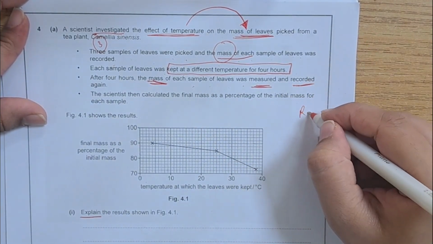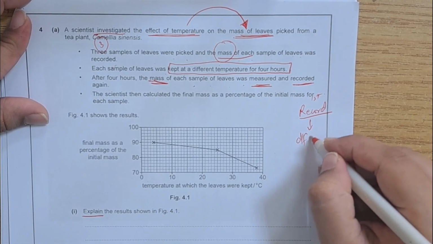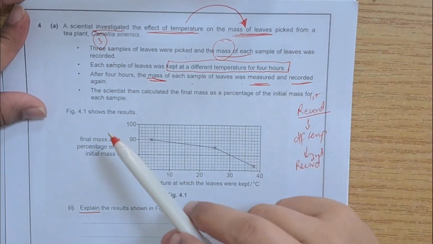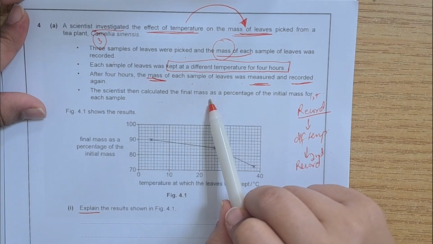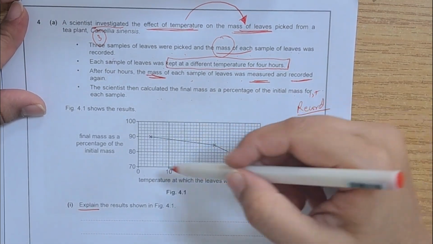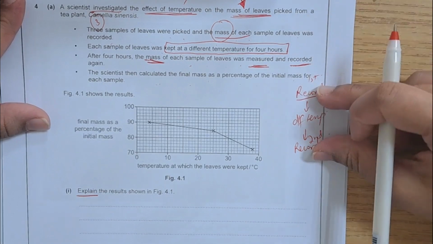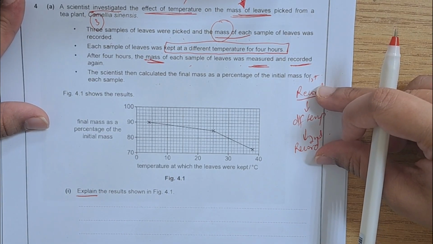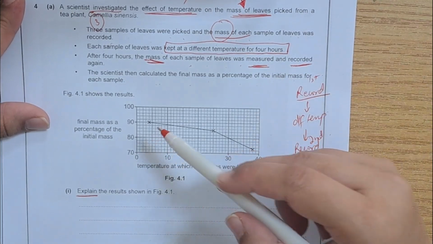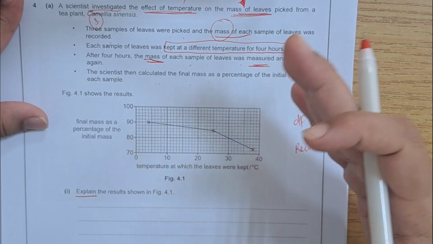Okay, so what you did, you recorded. So there was a first recording. Then you kept it at different temperatures. And then you recorded the mass again, second time, right? Now, the scientist calculated the final mass as a percentage of the initial mass for each sample, and they have plotted that on this graph, right? So for example, if only 10% of water is lost, they would have marked 90% here for that particular sample, that 90% of mass is still there and 10% is lost.